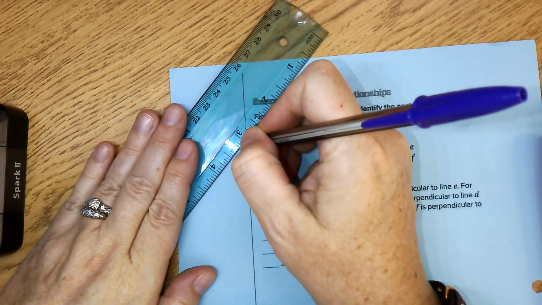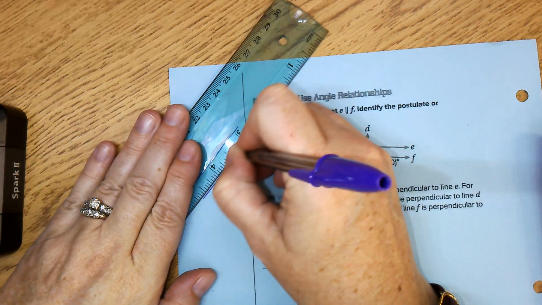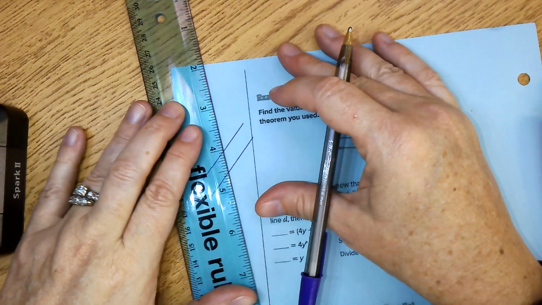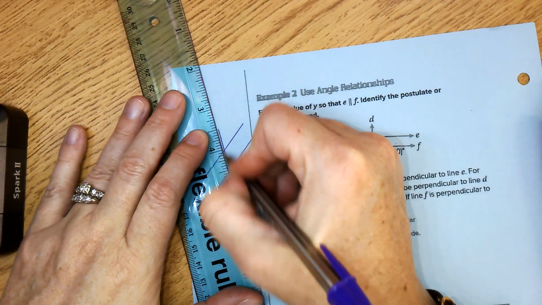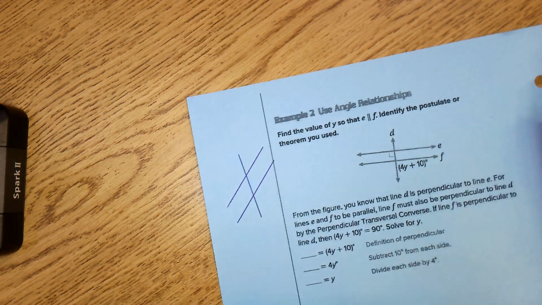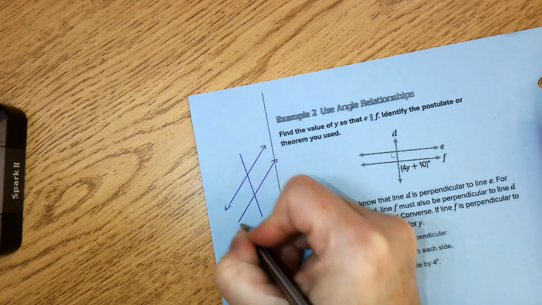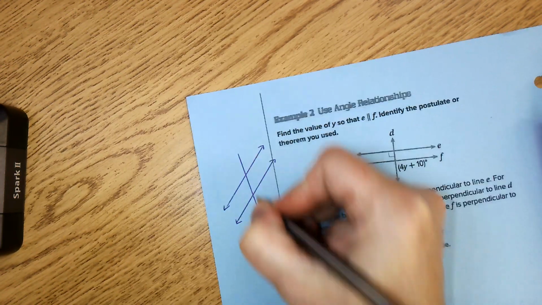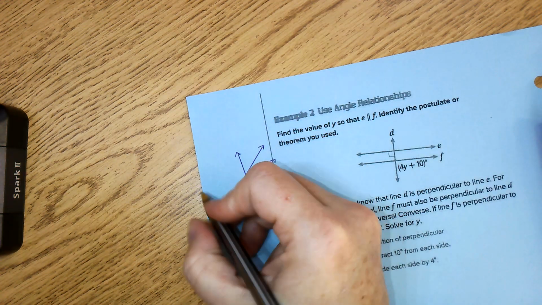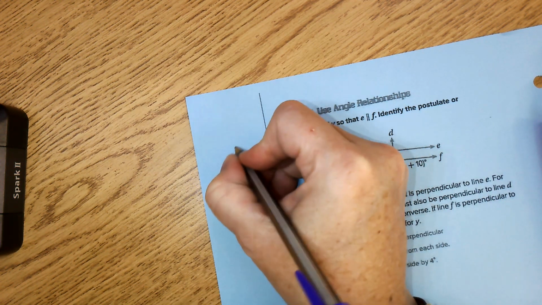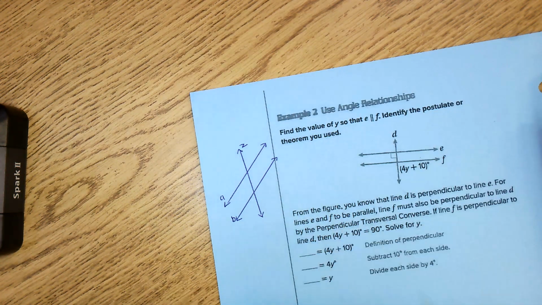We're going to do a line parallel to it, and then it's going to be cut by a transversal. Okay, so this is line A, line B, transversal C.